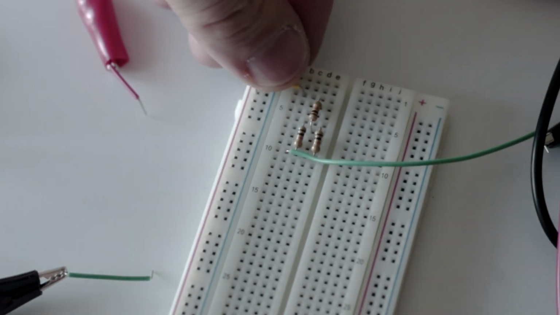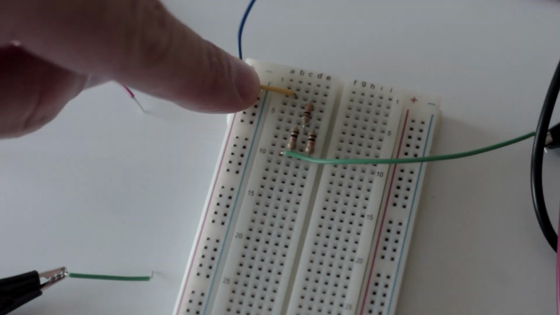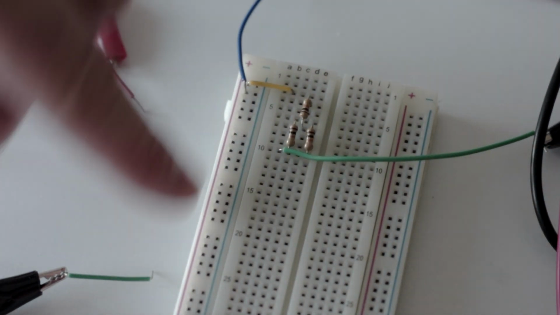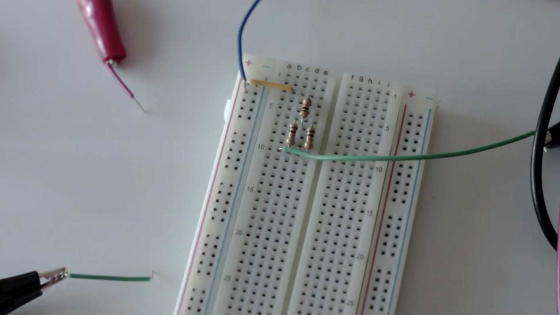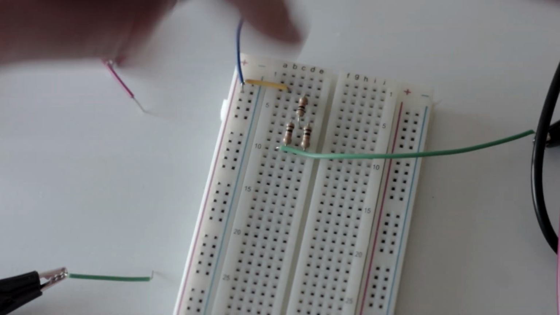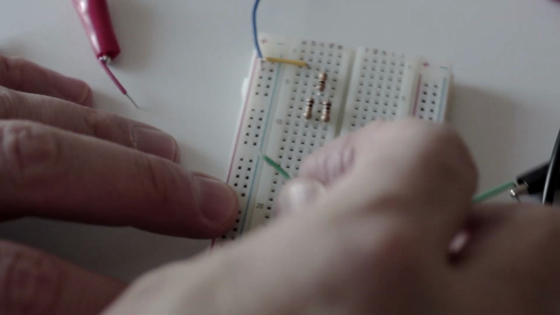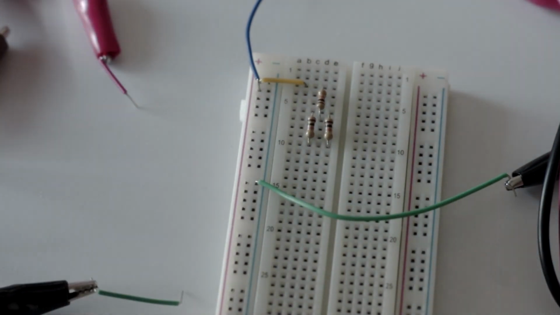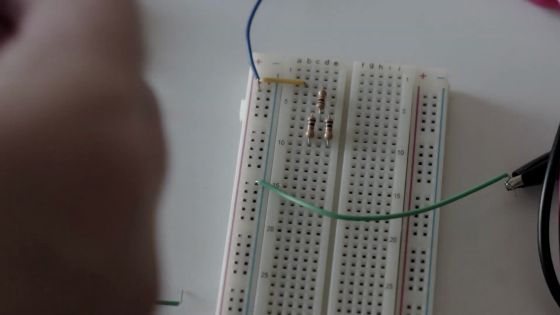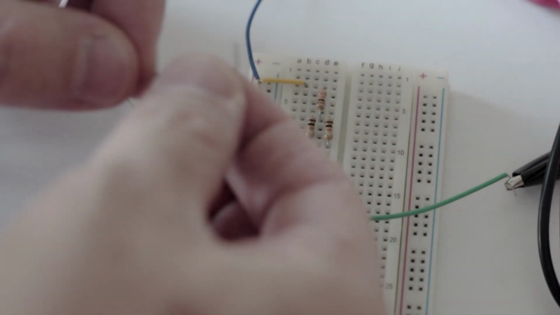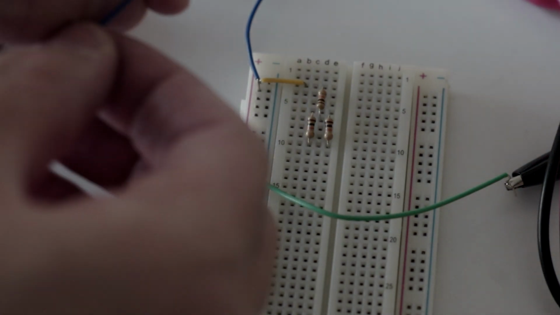So I will first put the plus 5 volts on the red vertical line, the plus line, and then I have a yellow jumper to power up the top part of the circuit. This is a more systematic way. Similarly, I will connect the ground of the multimeter to the blue ground line. And then I'll put a jumper to the bottom part of the circuit, okay?